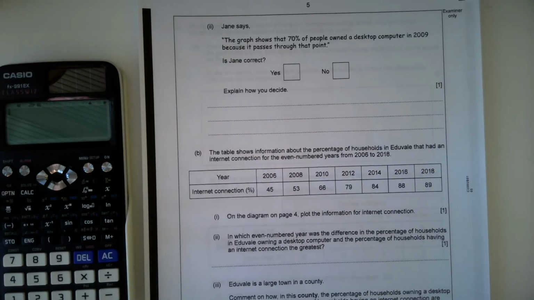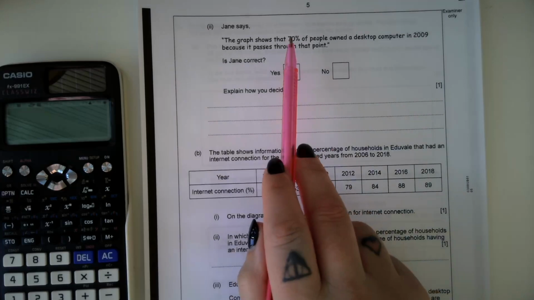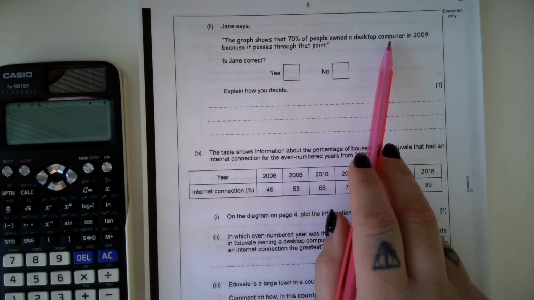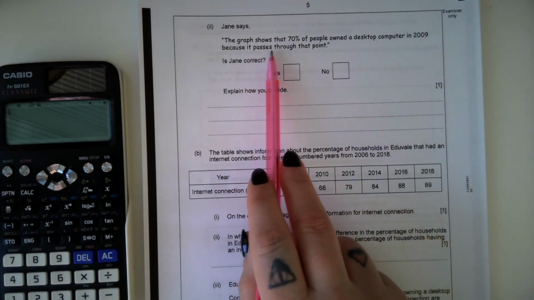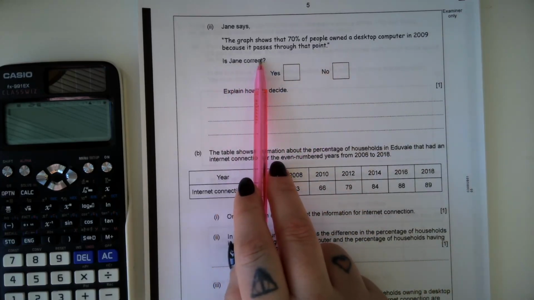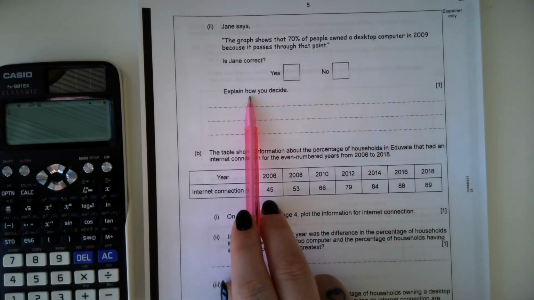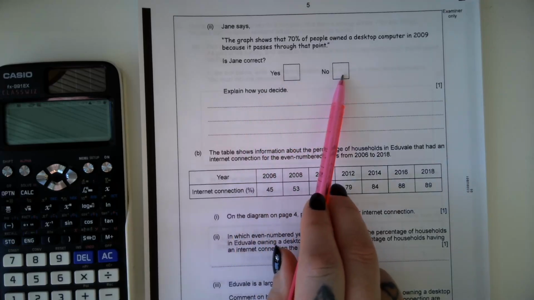Okay, 2A part 2. Jane says the graph shows that 70% of people owned a desktop computer in 2009 because it passes through that point. Is Jane correct? Yes or no? We have to explain how we decide, so I'm not just going to tick one of these just yet.